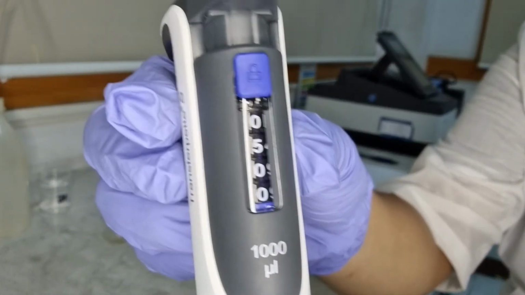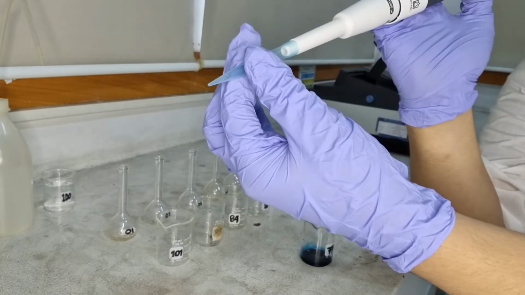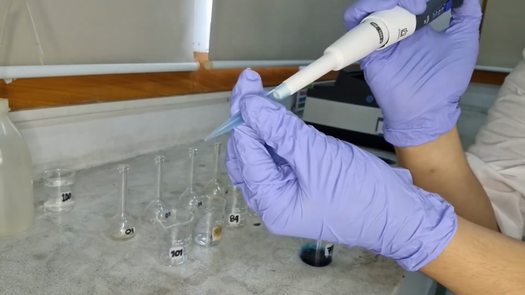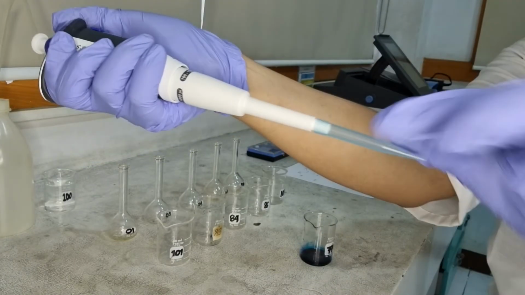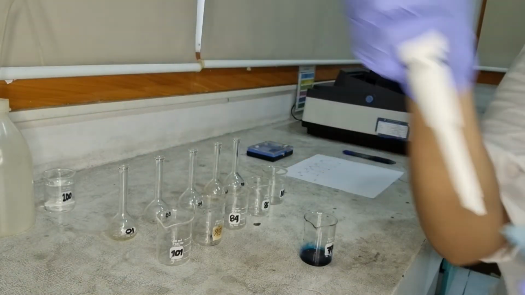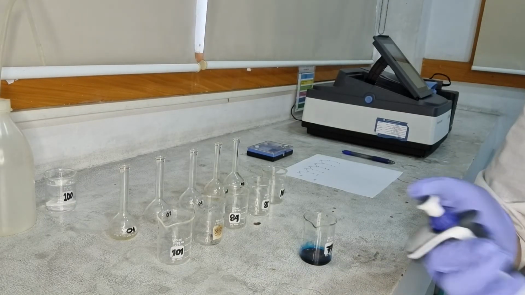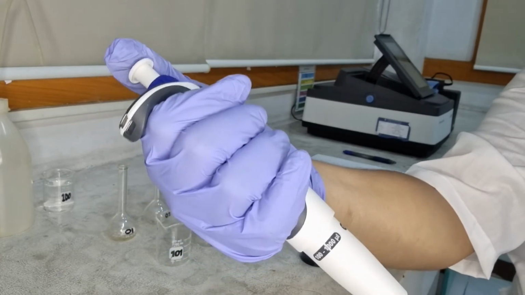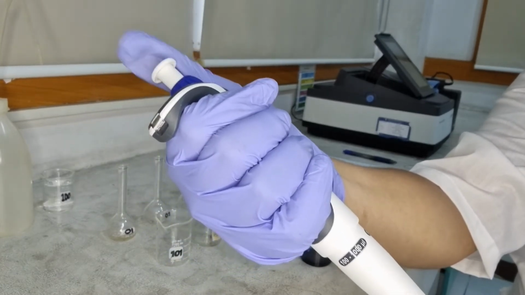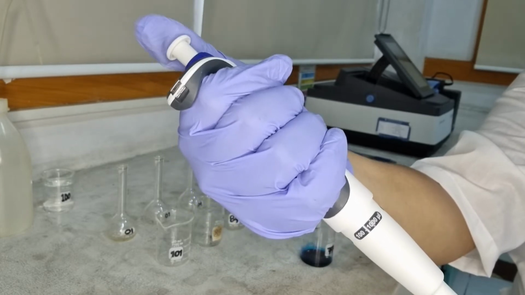To transfer the dye, I'm using a micropipette. These micropipettes have disposable tips and are calibrated to be useful if you're dealing with volumes less than 1 milliliter. To pipette out your desired volume, adjust the dial and press to the first stop before submerging the tip. When releasing the contents, press to the second stop to ensure that everything is released.